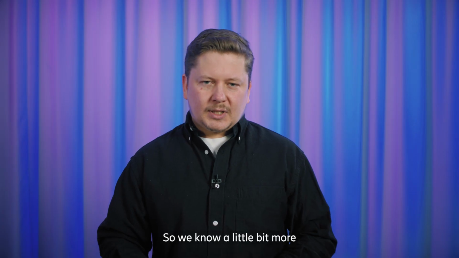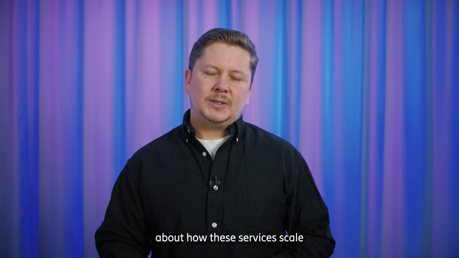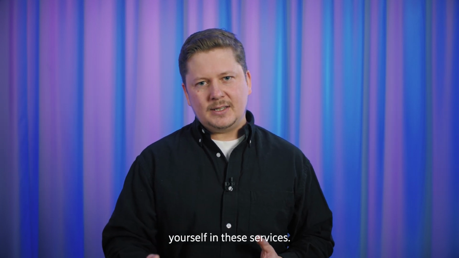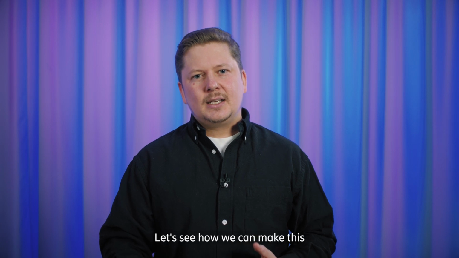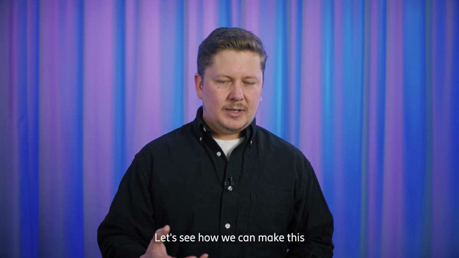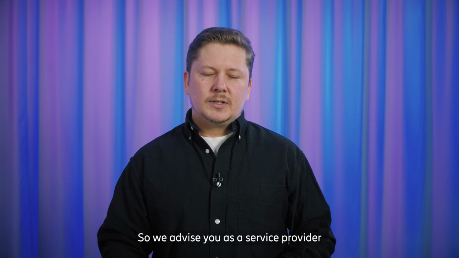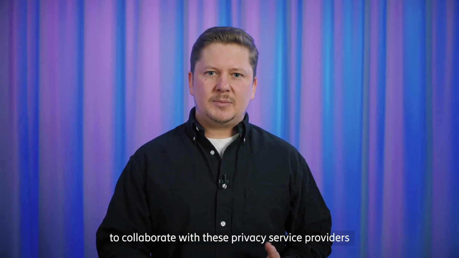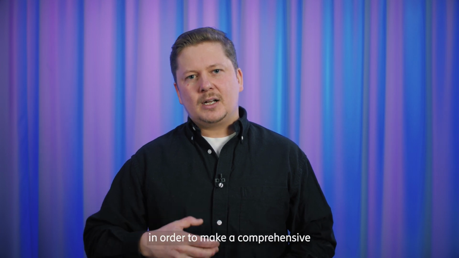So, we know a little bit more about how these services scale and that you likely need to involve yourself in these services. Let's see how we can make this happen by collaboration. So we advise you as a service provider to collaborate with these privacy service providers in order to make a comprehensive solution for privacy.